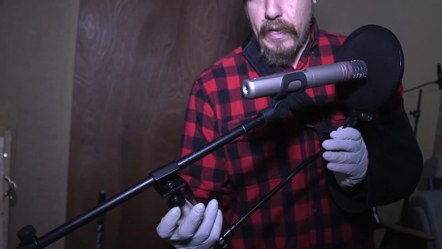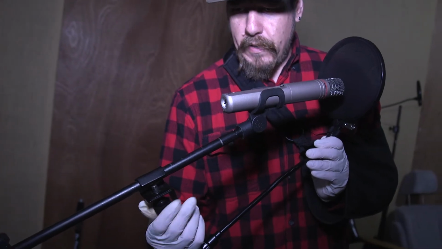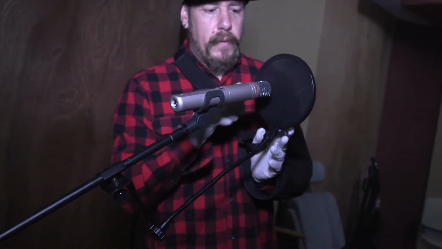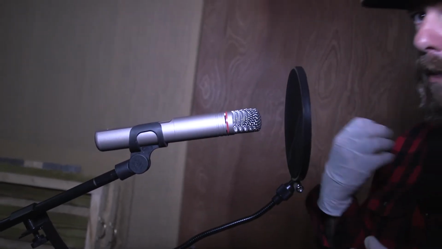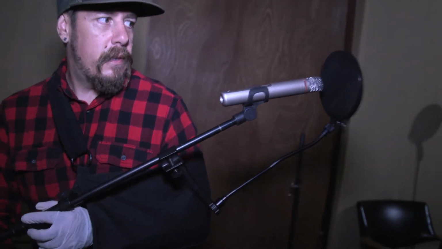So we can tighten this down onto the stand, and then we can position it wherever we want. And I'm just going to set it a few inches out, 2 or 3 inches away from the microphone, so that the air has enough time to diffuse before it gets to this microphone diaphragm. I can change the height of it a little bit.